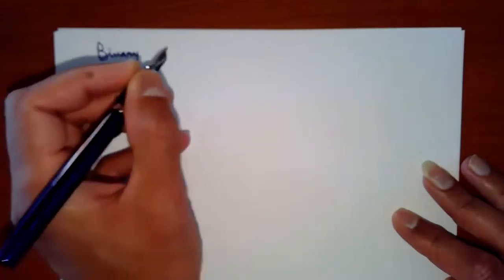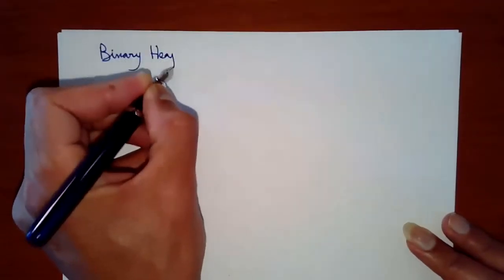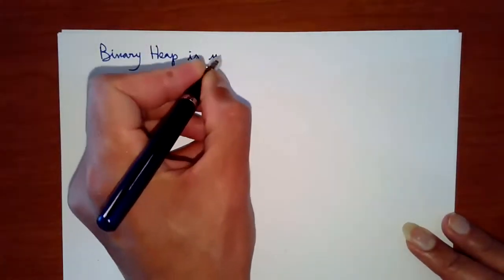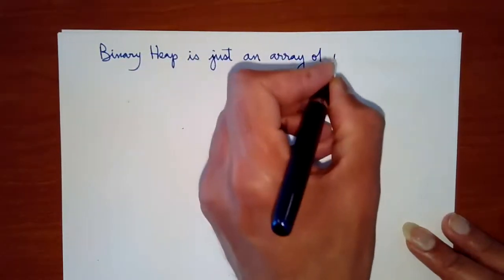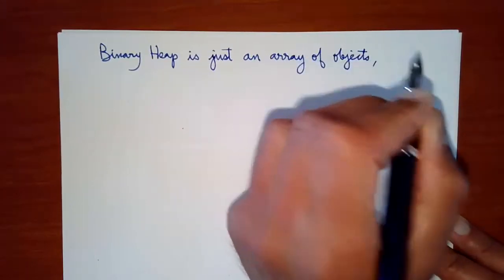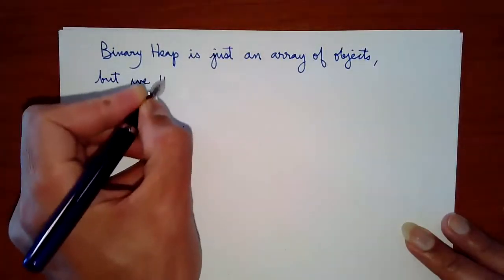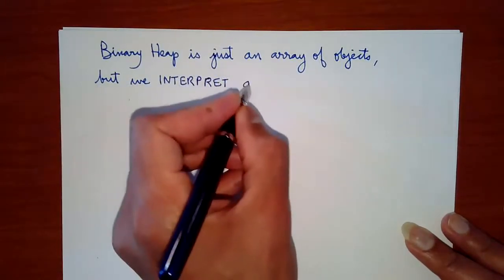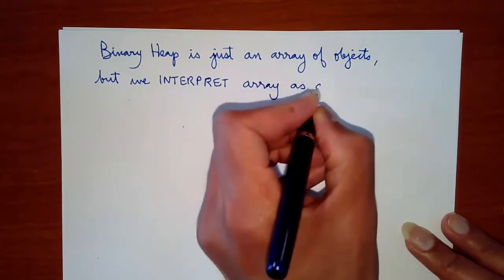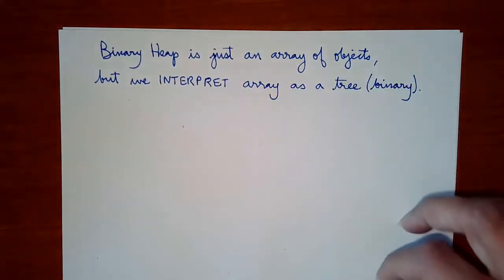So here is what is, I think, extremely clever about a binary heap, but tends to confuse students quite a bit. A binary heap is just an array of objects. So it's just an array, but we interpret the array as a tree, actually as a binary tree. Okay, so let me explain.